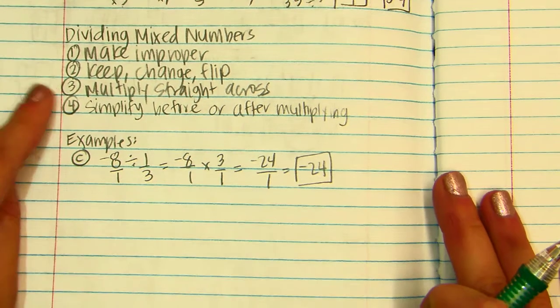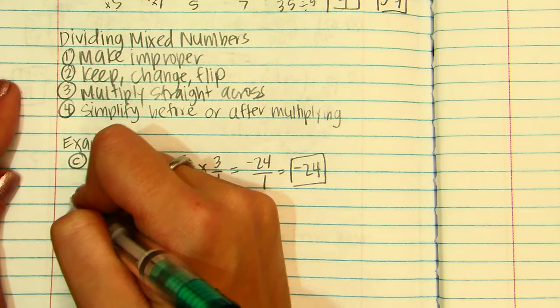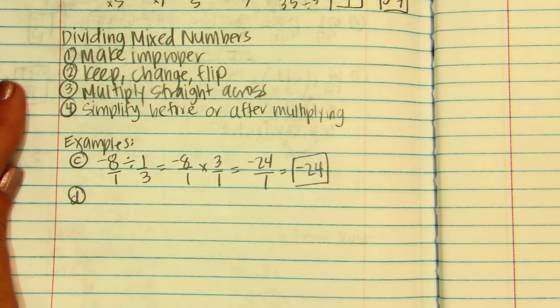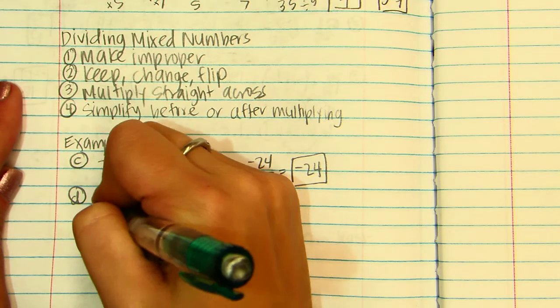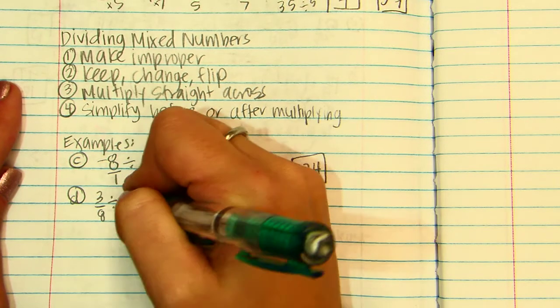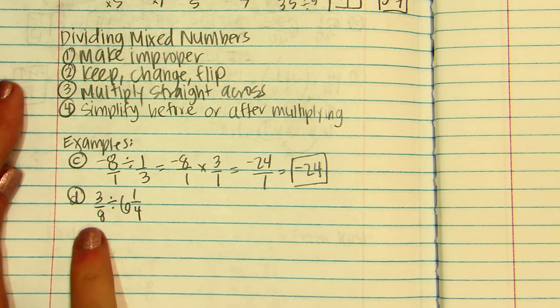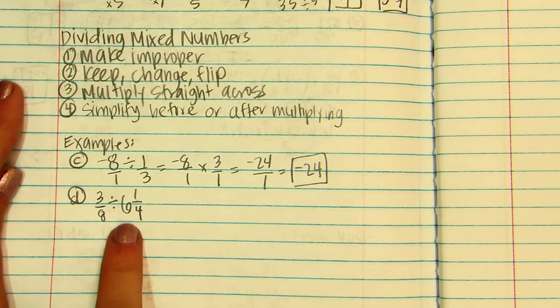Okay, let's do one more where we have mixed numbers. So for example D, let's do 3/8 divided by 6 1/4. And so this one's not a mixed number, so I don't have to change it. This one I do.